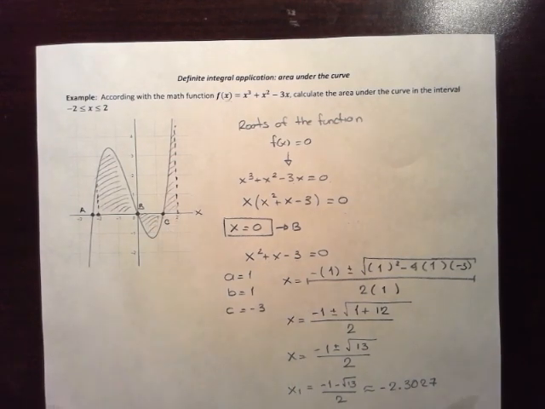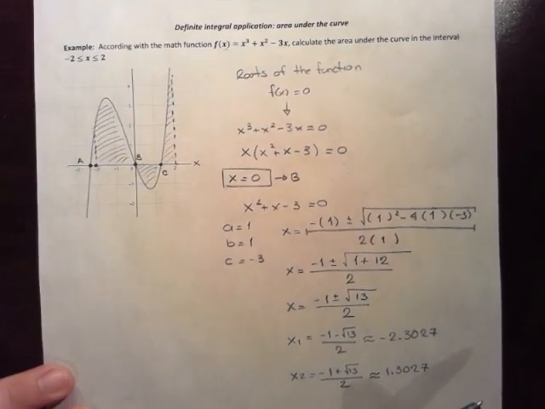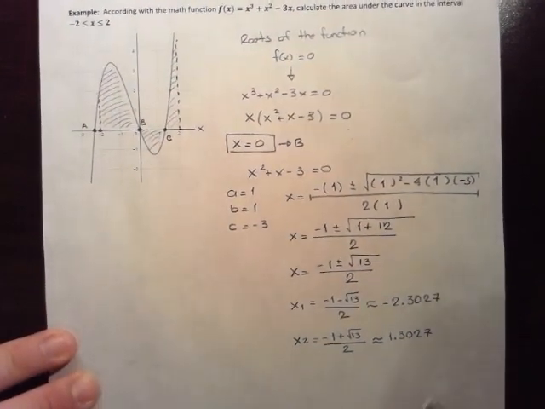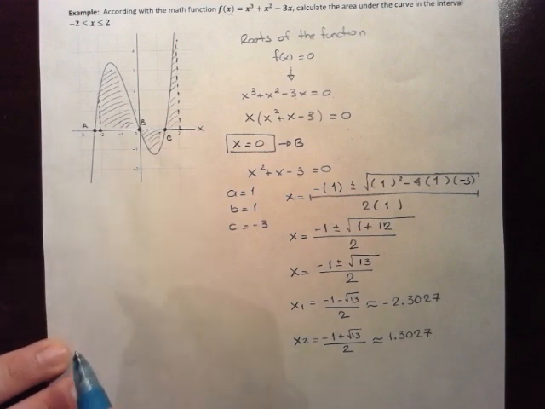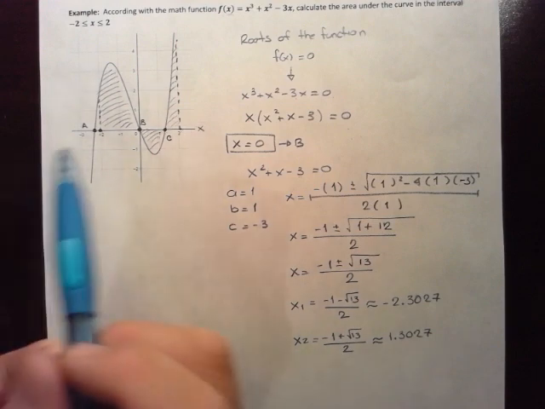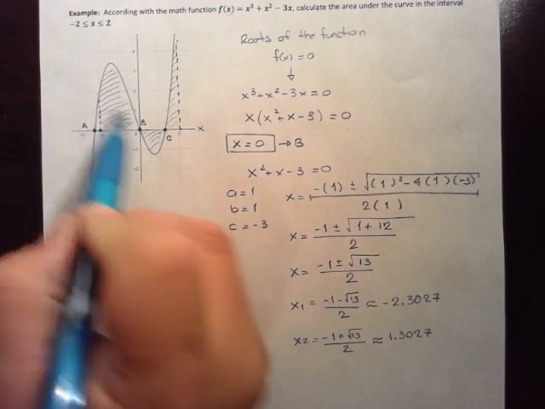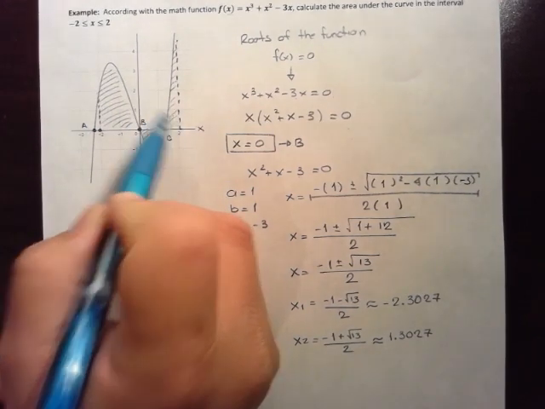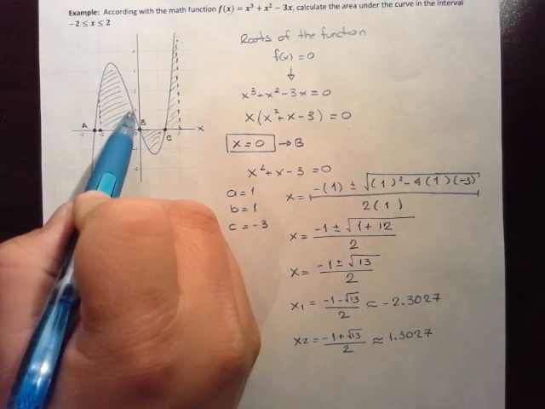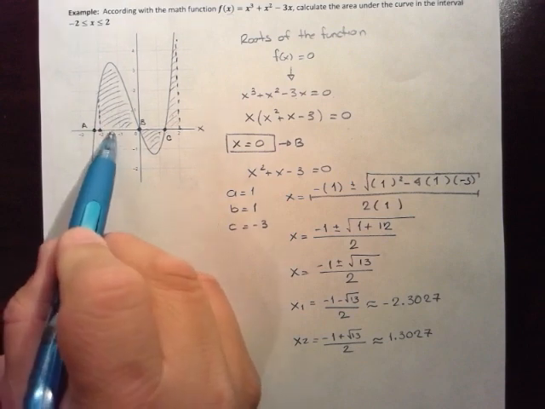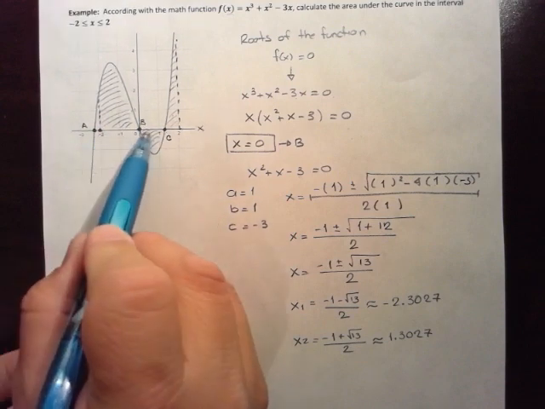So here, with this one, we are going to have the intervals of the function. Remember that we are going to calculate first, second, and third areas. The first area, the interval is going to be from minus 2 to 0.